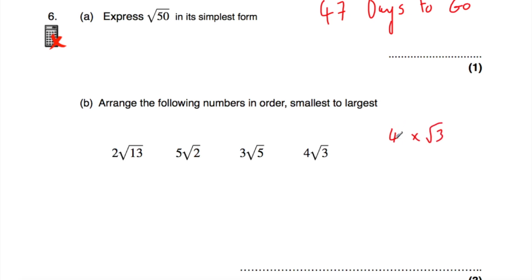Now obviously if we square 4, that's 16. So 4 is the same as root 16, because the square root of 16 is 4. So instead of writing 4 multiplied by root 3, we could write root 16 multiplied by root 3. And then we could combine that as a single surd. So that'd be root 48. So that means this would be root 48.